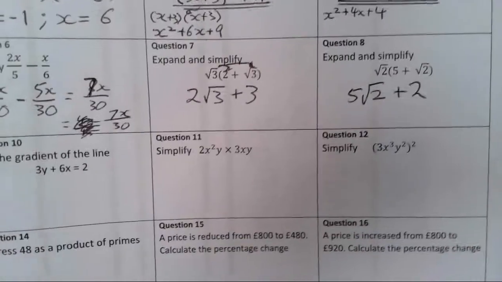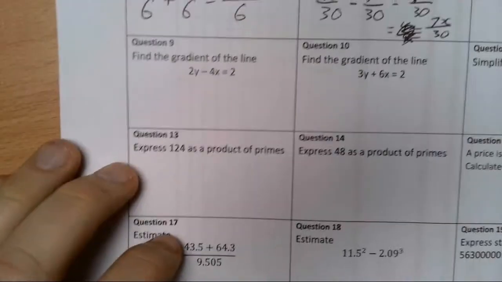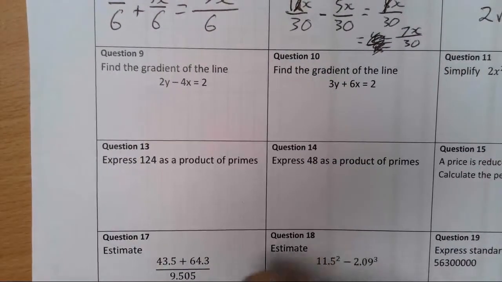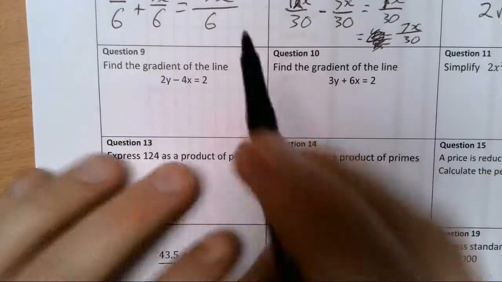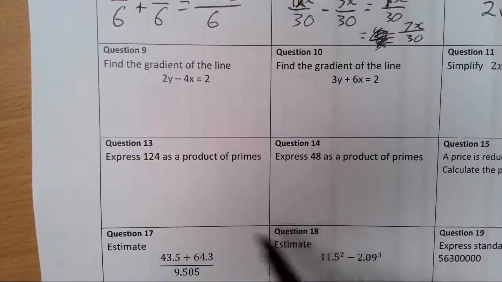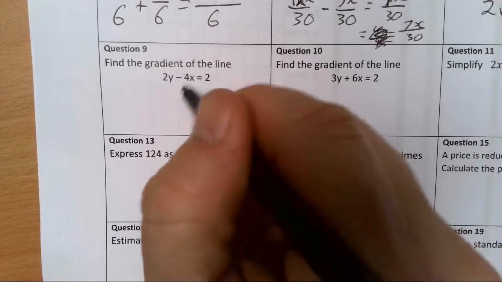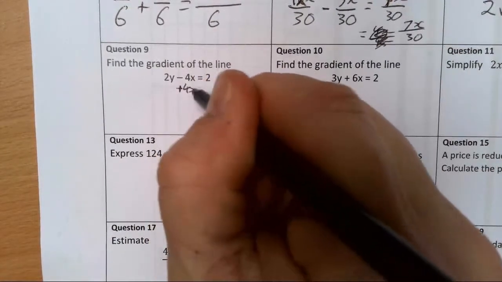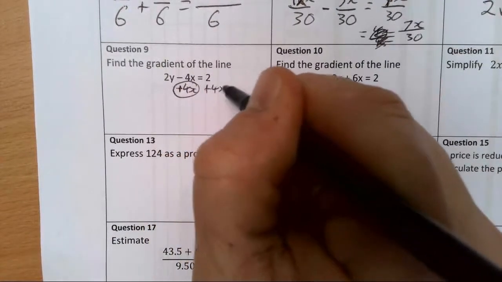Question 9. I've got a bit of rearranging to do. At the moment it's not in the format which we like to have it, the gradient intercept format, y equals mx plus c. So I'm going to rearrange it so that it is in that format. I'm going to add 4x to both sides.